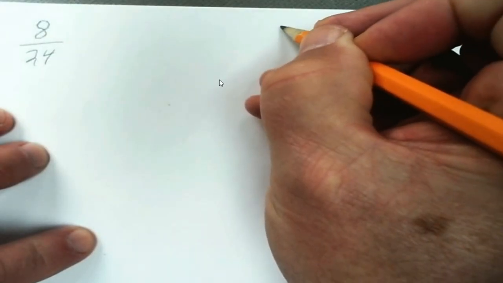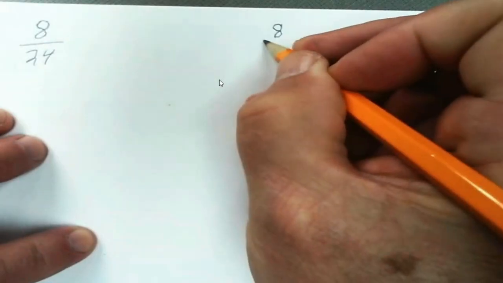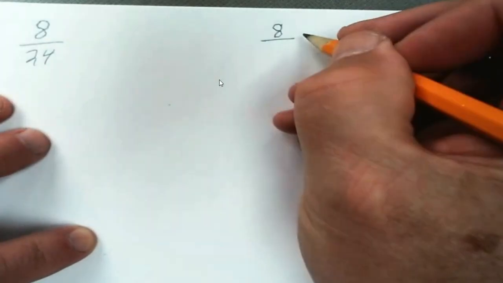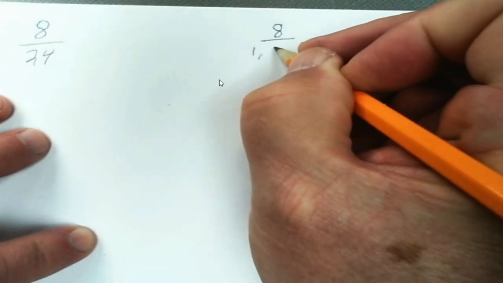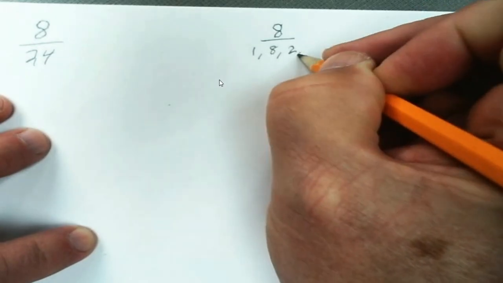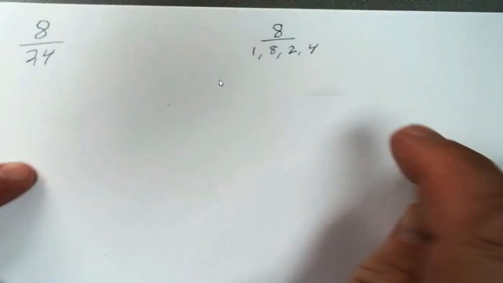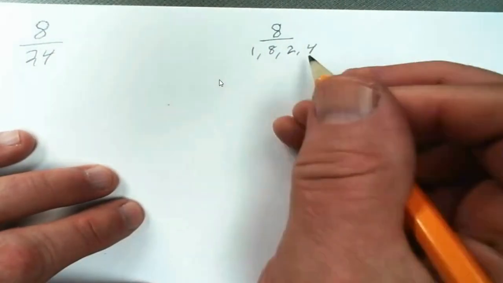what are the factors of 8? Right, so 8 you can multiply 1 times 8 and 2 times 4. And that's about it. That's the only numbers we can multiply it. So these are the factors of 8: 1, 8, 2, and 4.